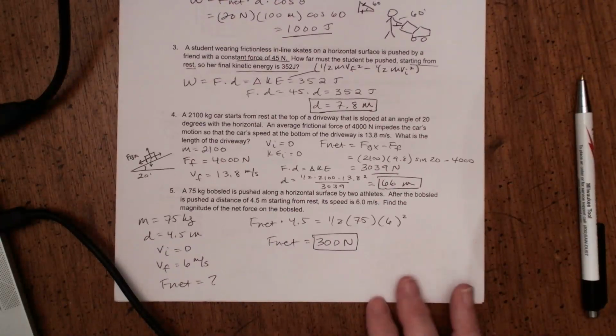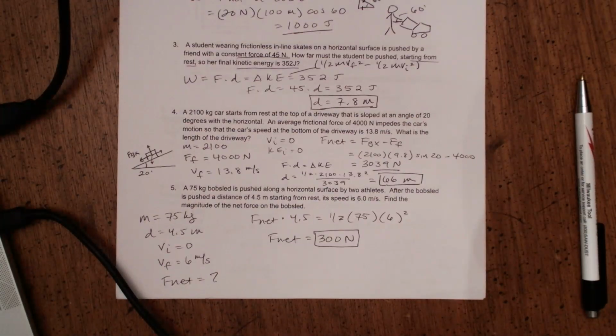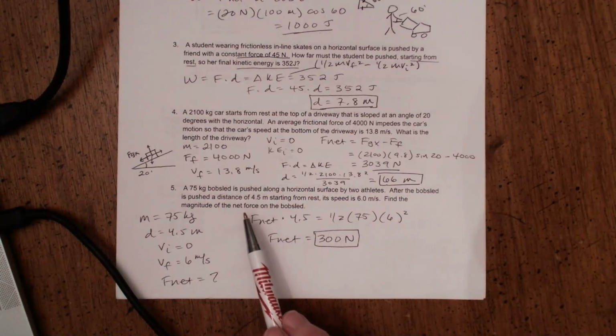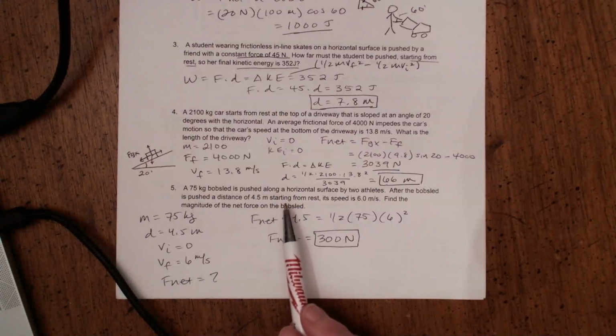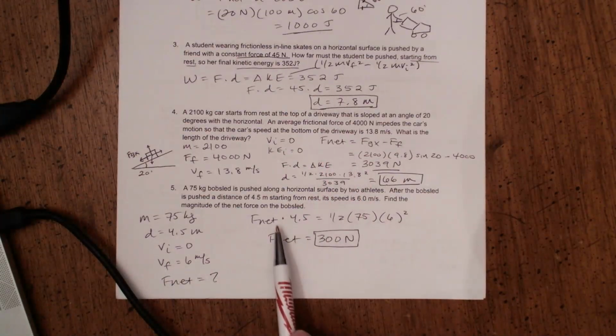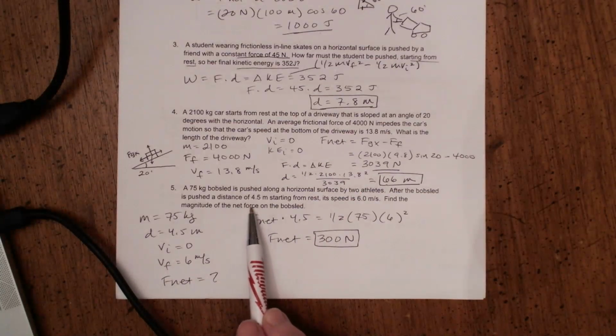Okay, continuing with work and kinetic energy problems. Here's another one. And so you see, we can solve for different things. Like so far, we've solved for displacement in the last two. This one, we're going to be solving for net force.